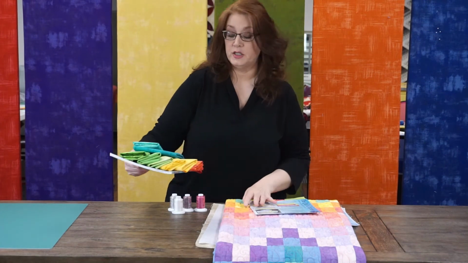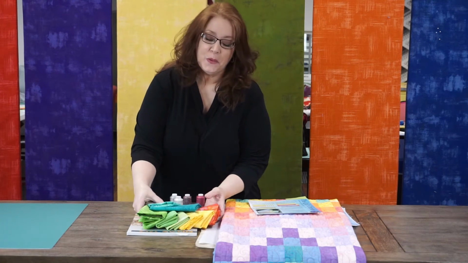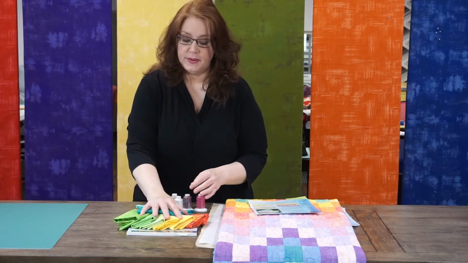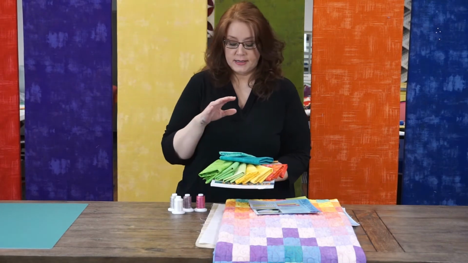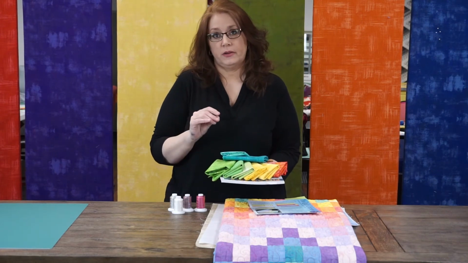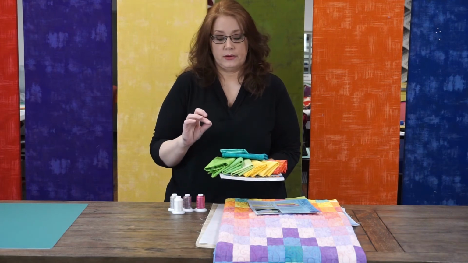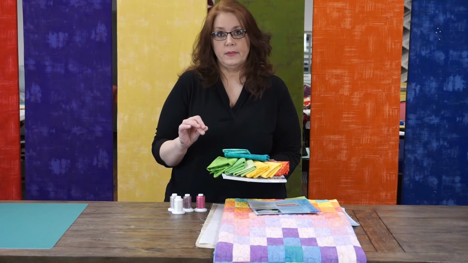So, since I'm on the subject of things I didn't get done, one that I didn't quite get done that I really am excited to do is using Batiks and Grunge together. Batiks and Grunge blend beautifully together because they both have that kind of washed out look to them.